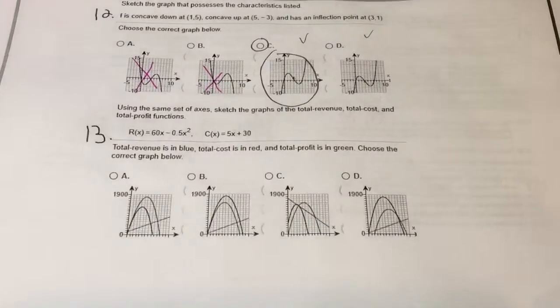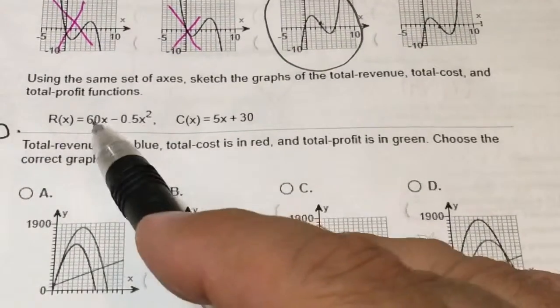Another interpretation, and this one is a little tricky. So we have a revenue function, we have a cost function.